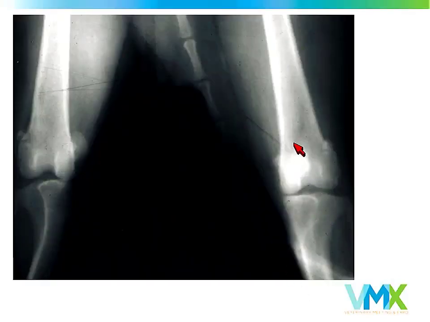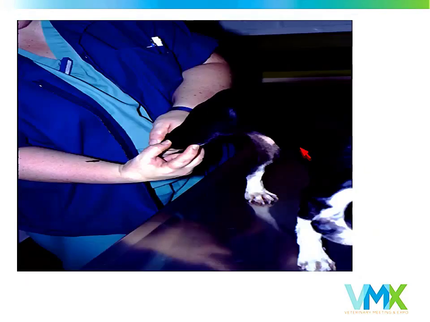Radiographically, I'm sure you've all seen this. Here's the patella in its normal position, at least on a radiograph. Here's one where the patella is luxated medially. I couldn't tell you whether this is really a normal stifle as far as patella luxation or not, because radiographically it can lie. That's why the diagnosis is based on physical examination. And like I said, it's real easy.